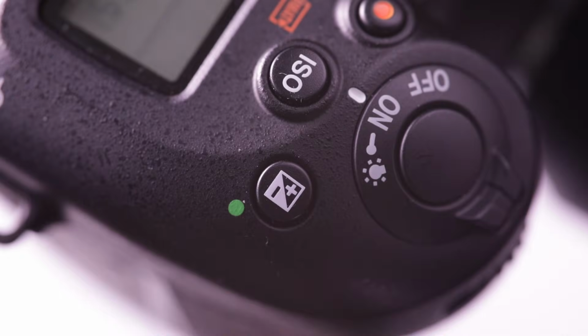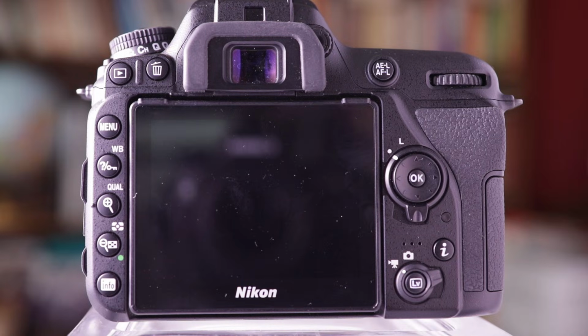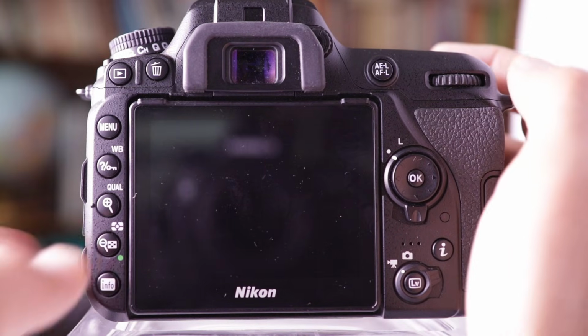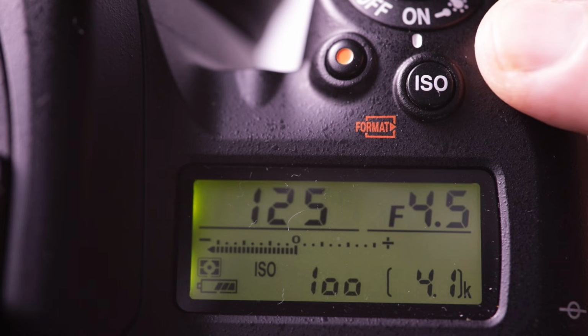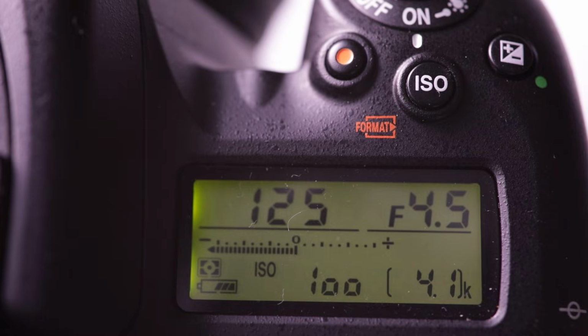There are two buttons with green dots next to them. One on the top right of the camera and one on the back of the camera lower left. Press them simultaneously and hold them until the display on the top of the camera flashes. This resets most of the menu settings on the camera to the default settings and gives you kind of a clean slate to start from.